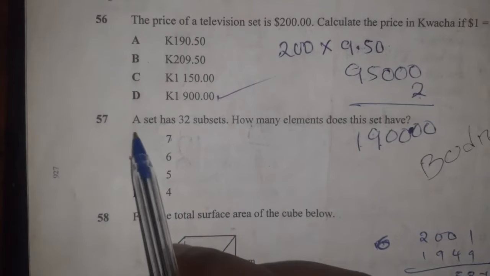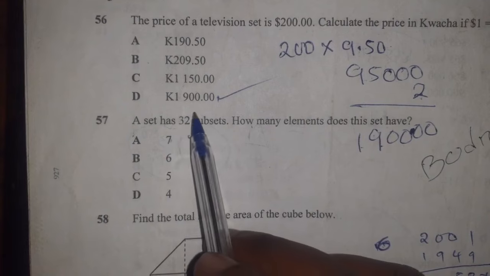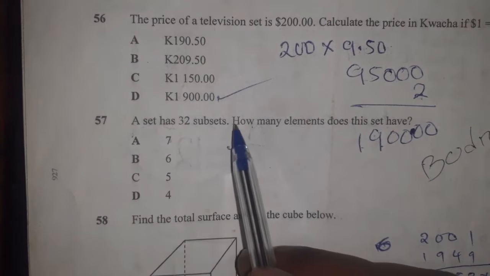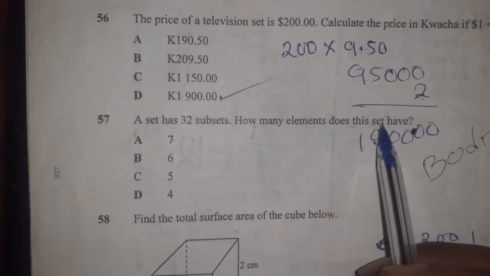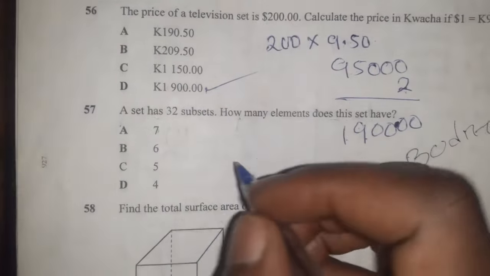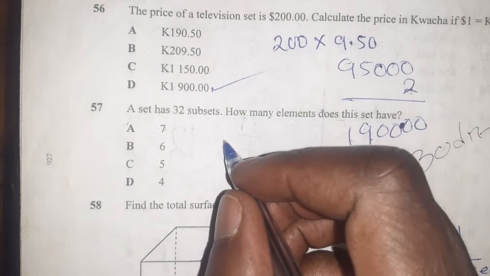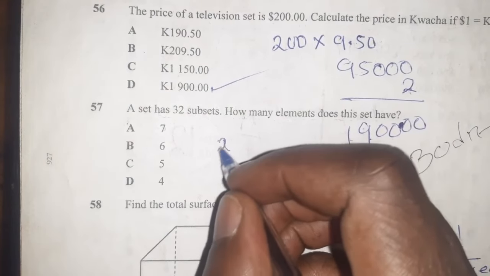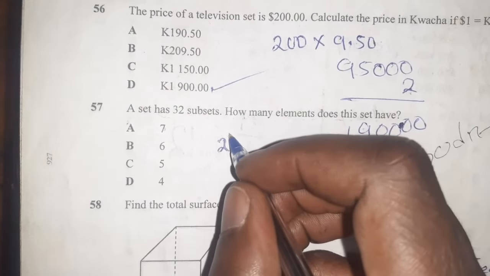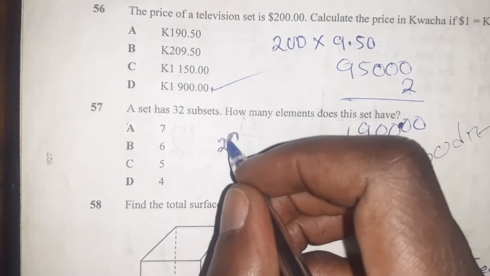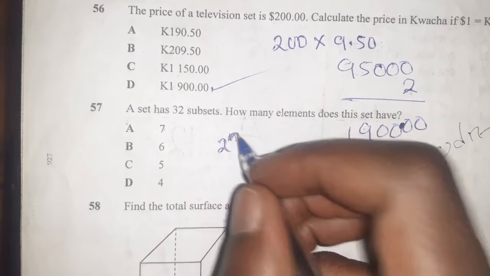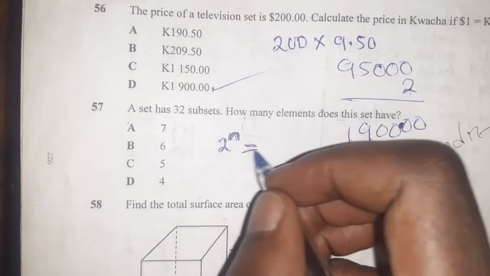Okay. A set has 32 subsets. How many elements does this set have? Okay, so we always use this formula, isn't it, to find the number of subsets.